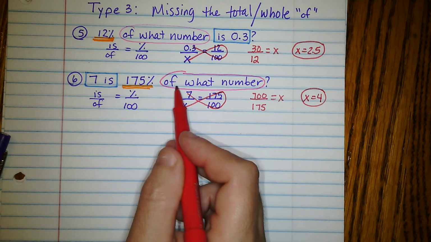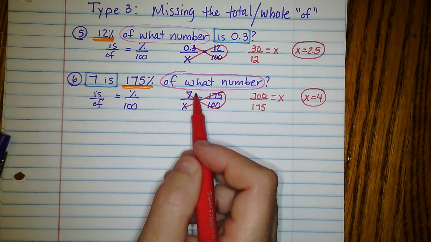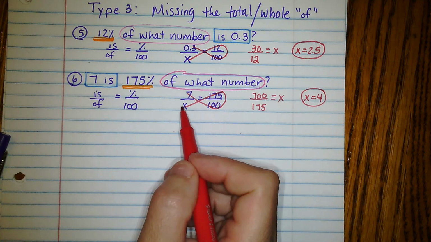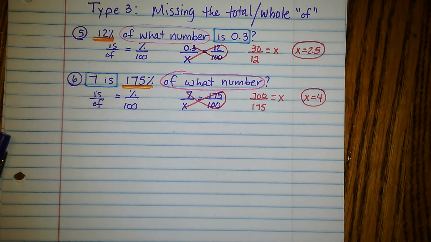You have well over 100%. You've got like what they would consider to be profit. So if you're at 100% and you have 4, 7 is going to be 175%. That's kind of how that works. Go ahead and do your last one, and then we'll transition to word problems.